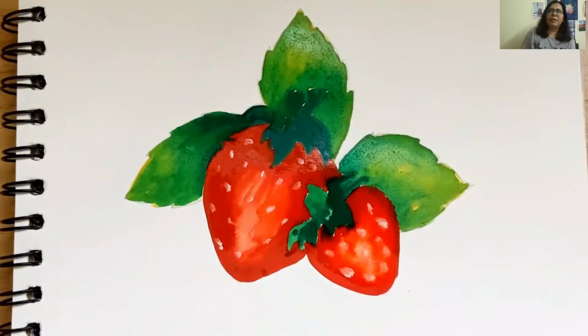Everybody just see how to make the final dots. That completes your painting of the strawberry. So see, because of that little thing that you left in the center, and then you drag the water from all the four sides, see how real your strawberries are looking. It's looking as if they are shining, right? Yes, so this is the new technique of watercolors that you learned today.